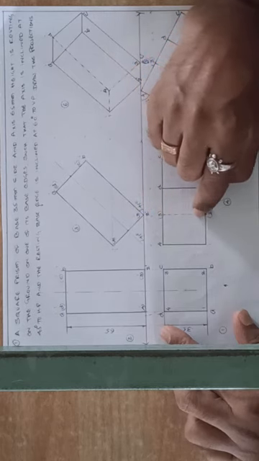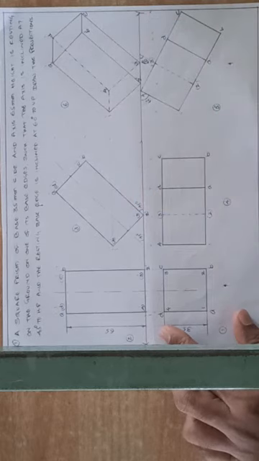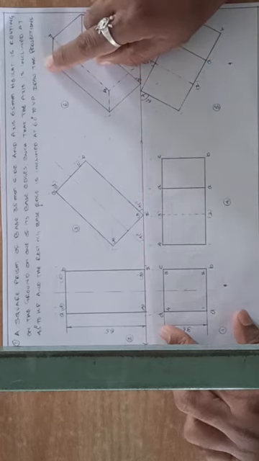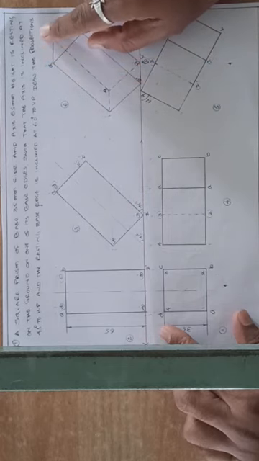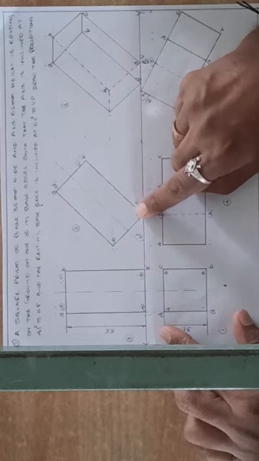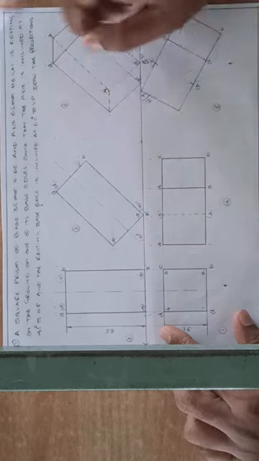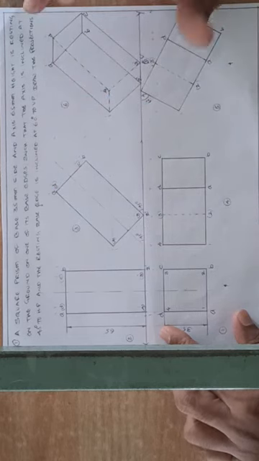Show that one in dashed lines, that is, hidden lines in dashes. Okay, up to here you have already practiced and you know it. Now the second condition: here it is the resting edge. Which is the resting edge? 2 dash and 3 dash is the resting edge. The resting edge is inclined at 60 degrees to VP.